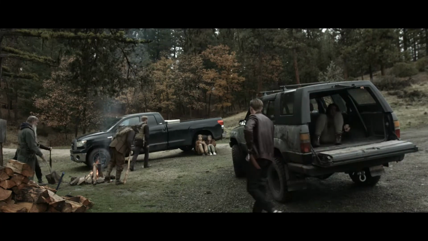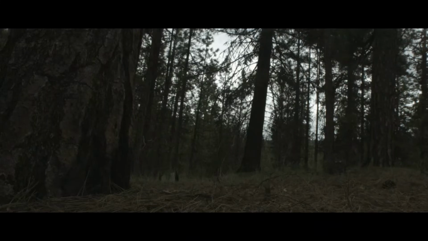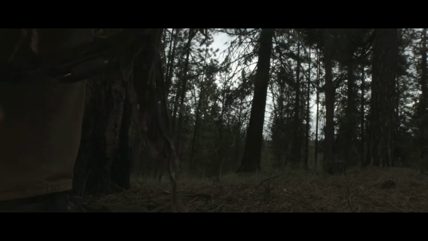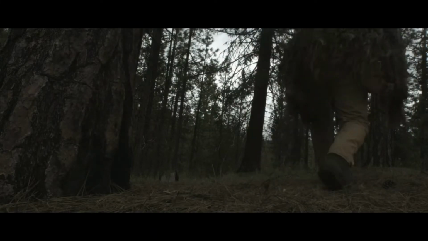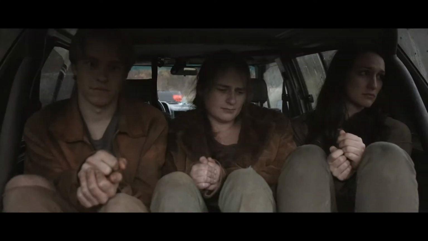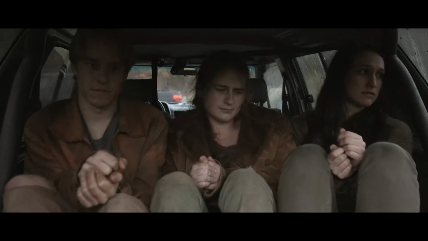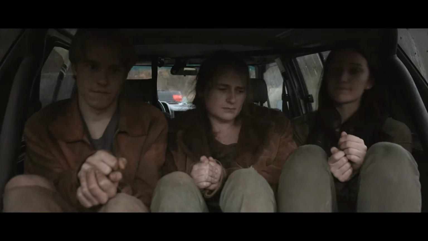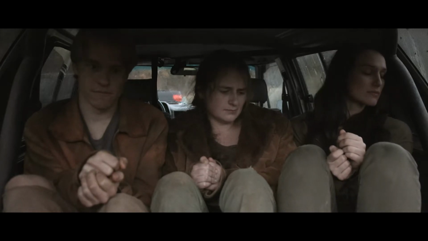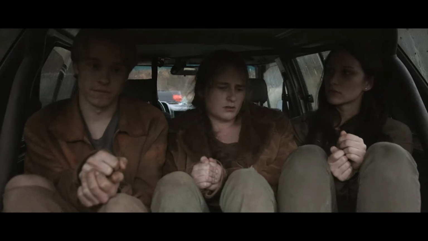But I am playing into that genre trope and setting up the expectation that that is how this is going to go. And that all is summed up in this little scene here where Evie is still just saying, my daddy will save us. You know, we can trust him. He's going to save us. But that's not going to work out so well.